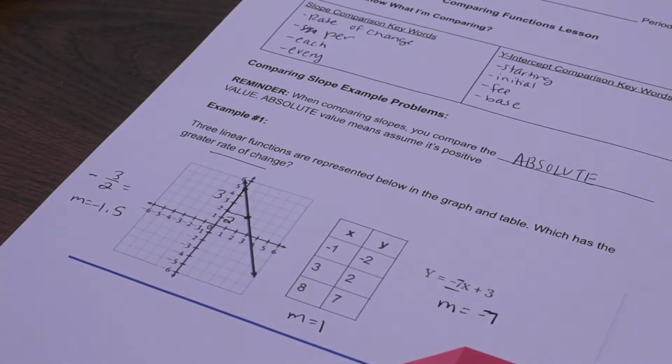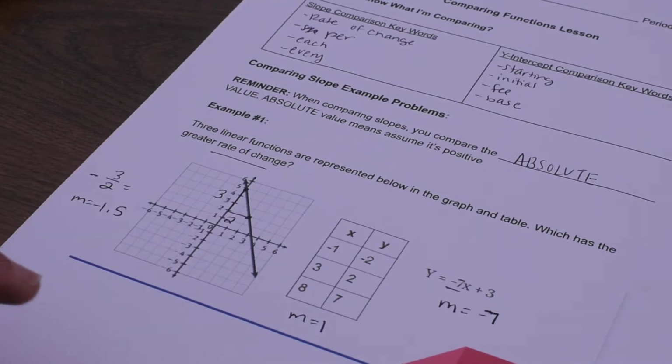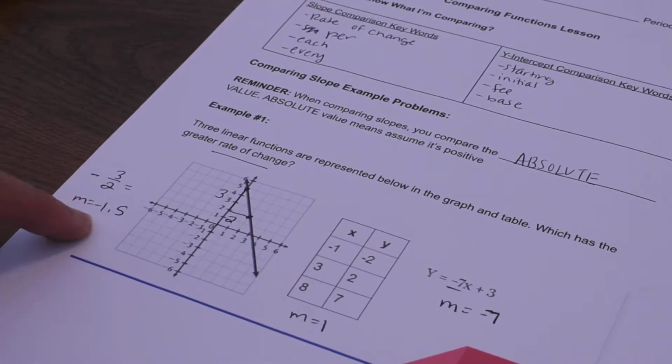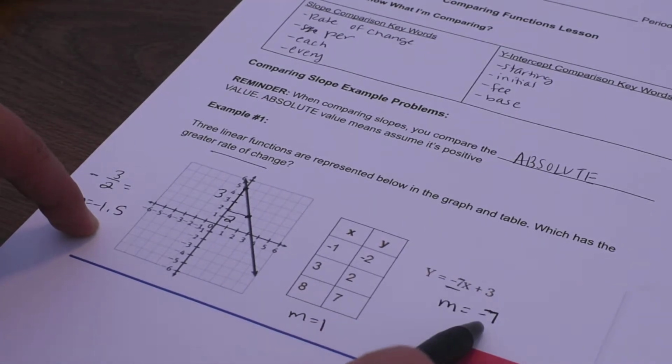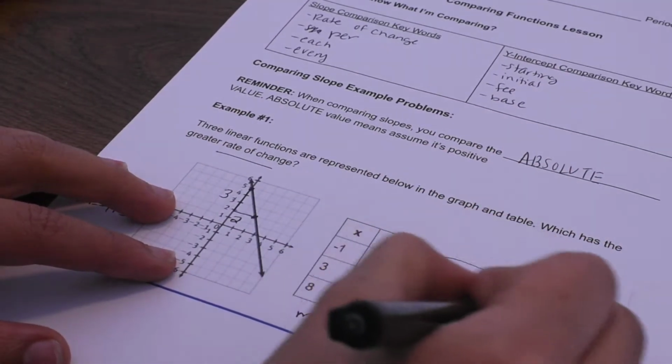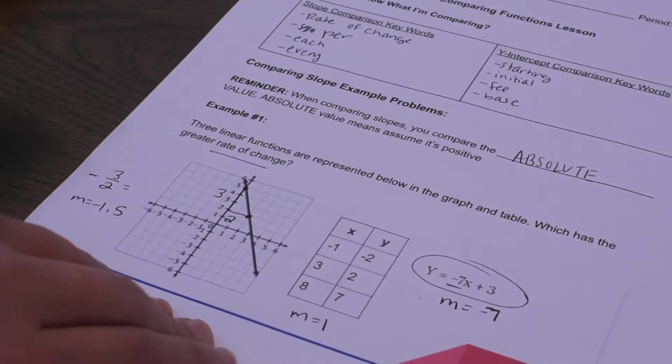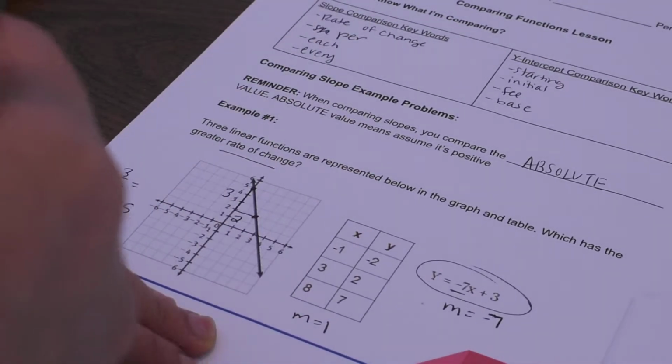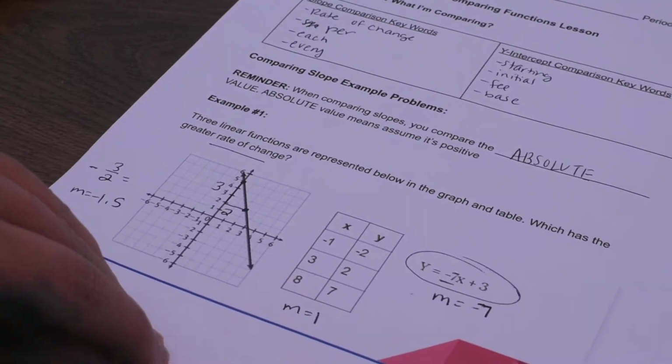So when I'm comparing to see which one is the biggest, I'm going to look at them as if it's all positive. So I'm going to look at this as if it's 1.5, this is 1, and this is 7. So this has the greater rate of change. So I'm going to circle it. All right, because even though it's negative, it's still moving faster. The rate of change is faster.